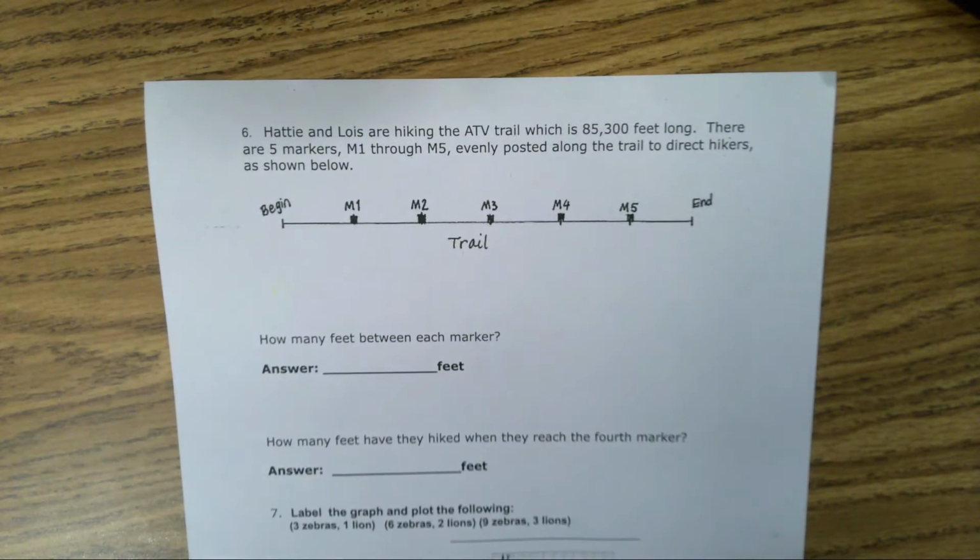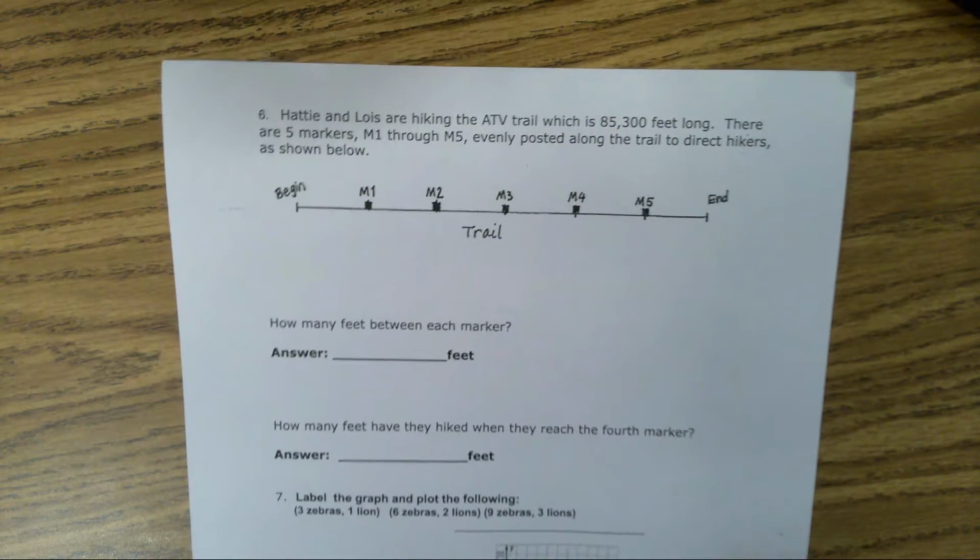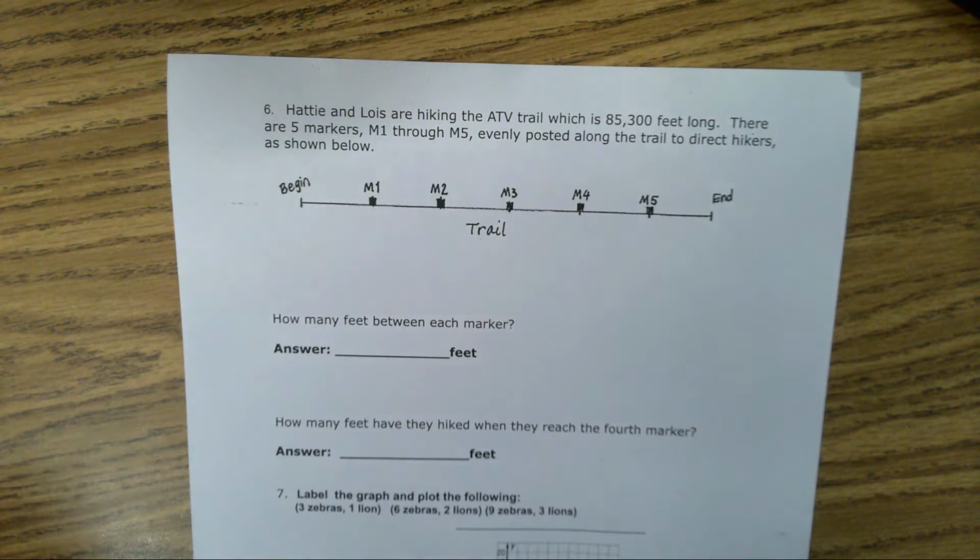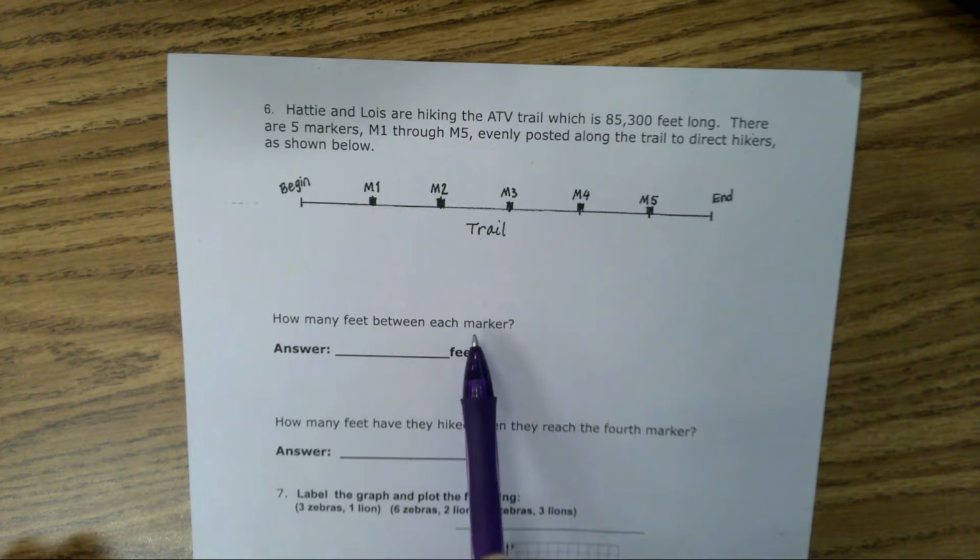Hattie and Lois are hiking the ATV trail, which is 83,500 feet long. There are 5 markers, M1 through M5, evenly posted along the trail to direct hikers as shown below. Now they do this stuff like in the marathons, where they have markers where you stop and get a drink, or just so you know how you're doing in your race, in big long races. Now, how many feet are between each marker?